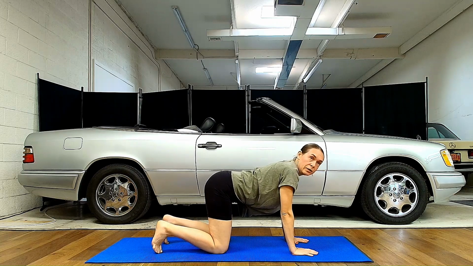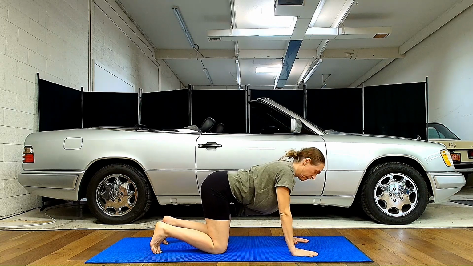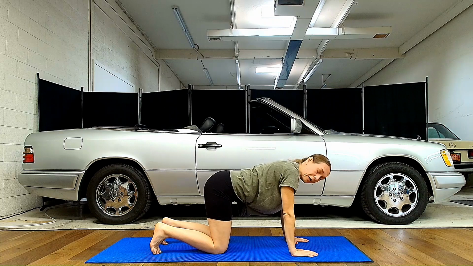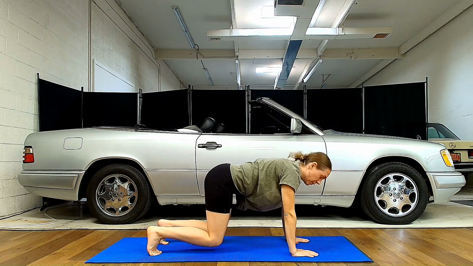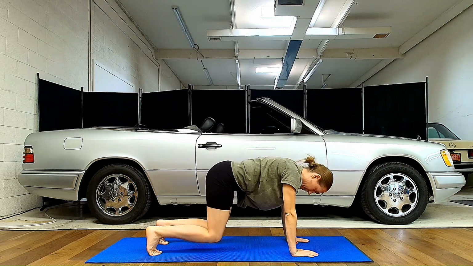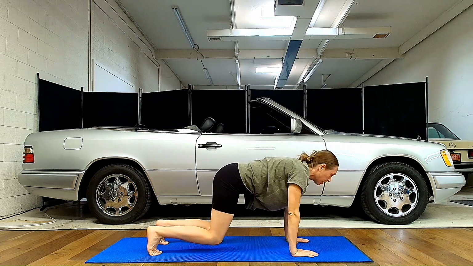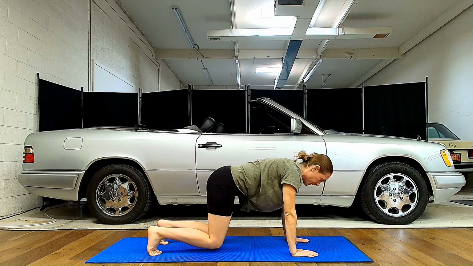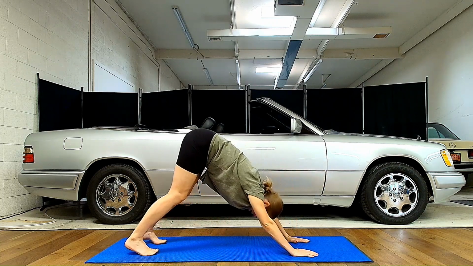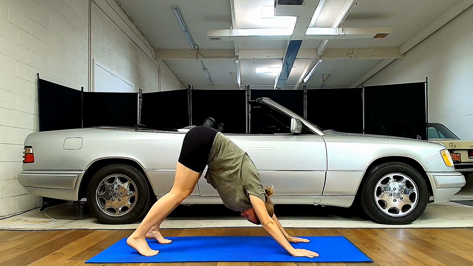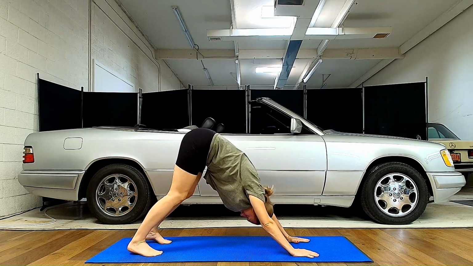Tuck the toes under and lift the heels, lift the knees off the ground, just a few inches from the ground. Inhale, stay here. Exhale, stay. Inhale, breathe. Engage through the core, and then exhale, stay. Take a deep breath in, and then exhale. Send the hips up towards the ceiling for down dog.